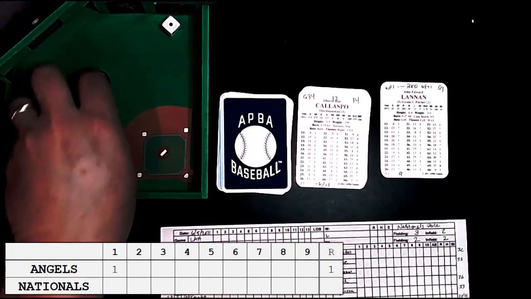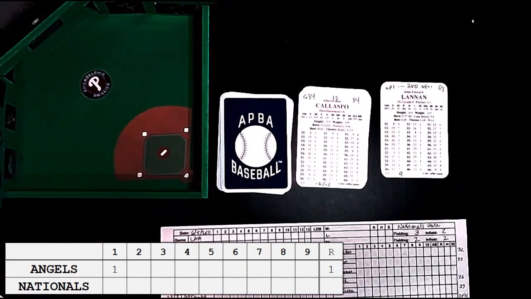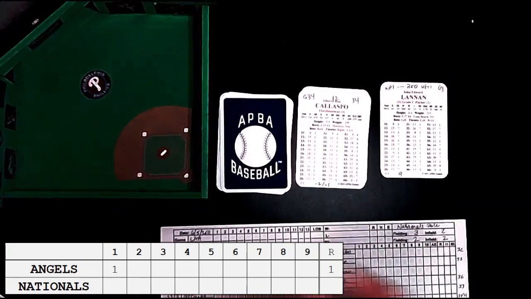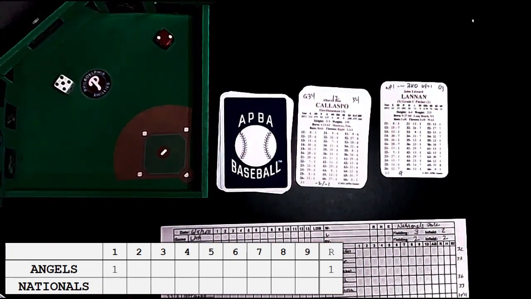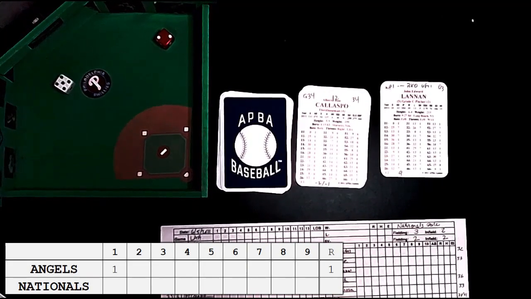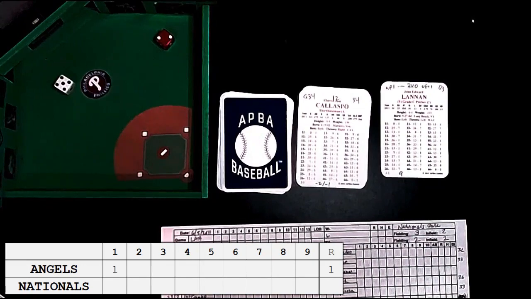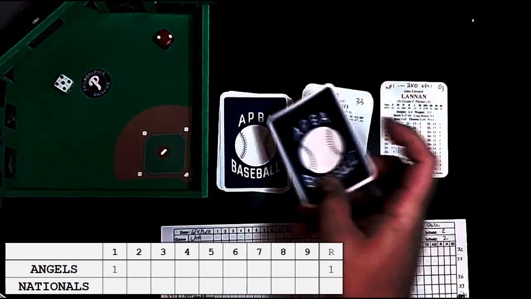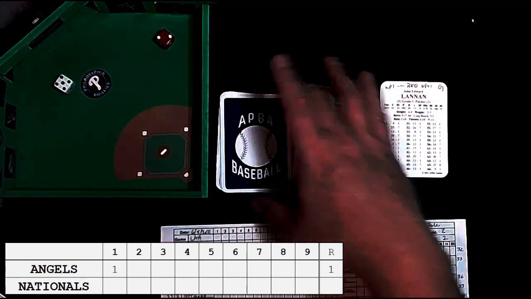Ibar at first will be Alberto Callaspo. To the plate. One down. 25, that is an 8. Callaspo, that's going to be 11 with an 8. And that is a single. Line drive to left. Runner's going to hold at second. And that's 3 hits already in the inning against Lannon.